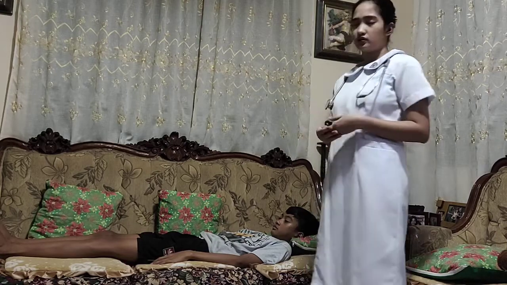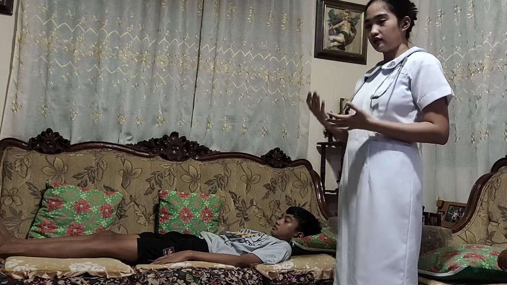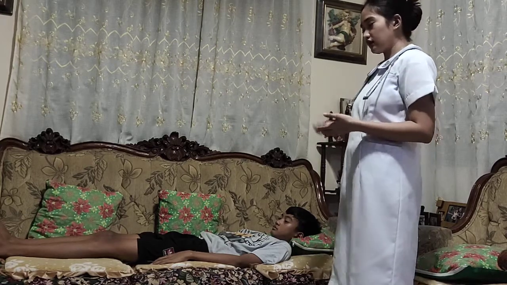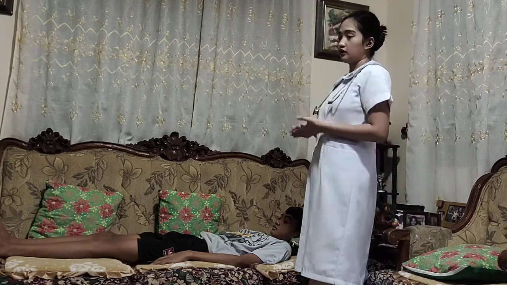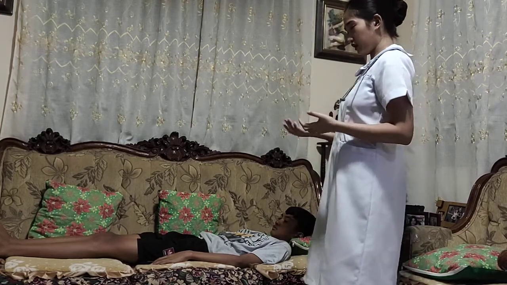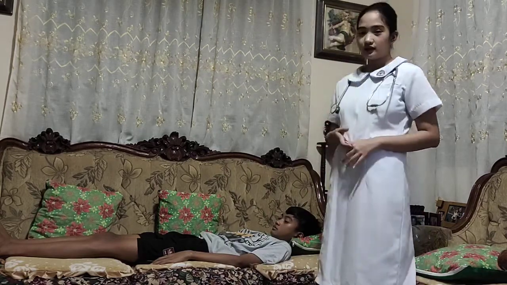The abnormal findings for this one are atrophy or decrease in size of muscles, hypertrophy or increased size of muscles, malposition of body parts, foot drop, and the presence of tremors. I don't see anything, so we can consider it normal.